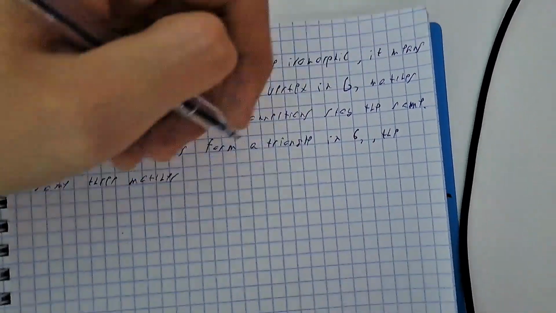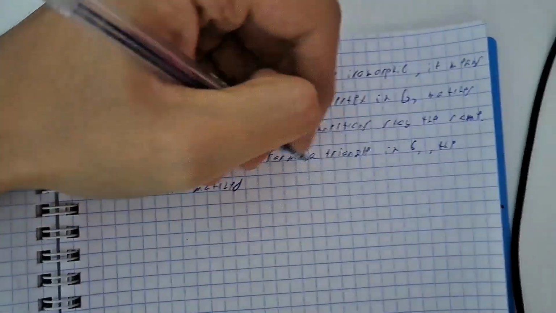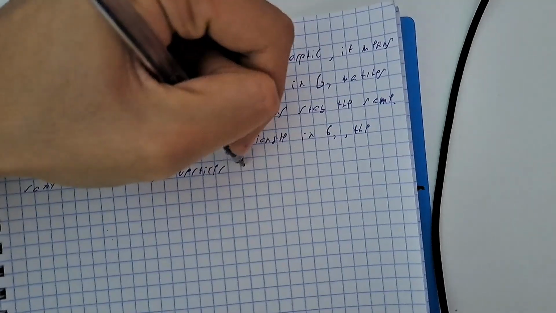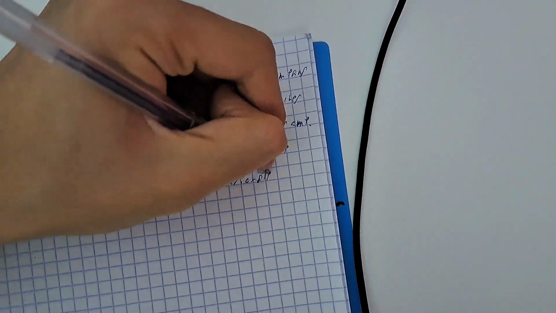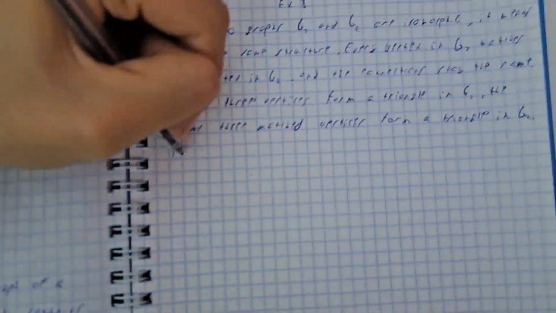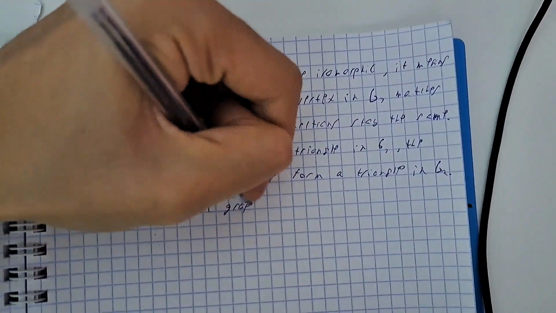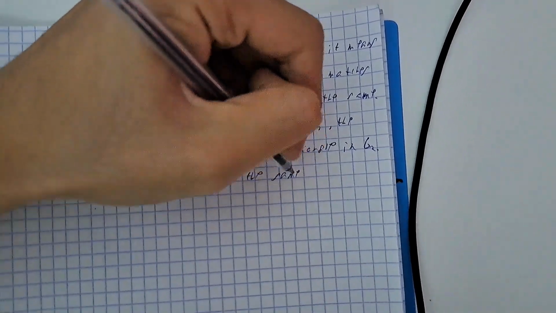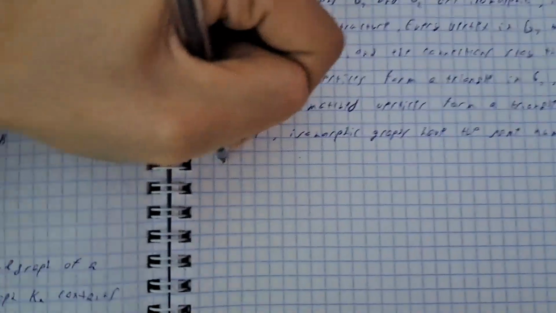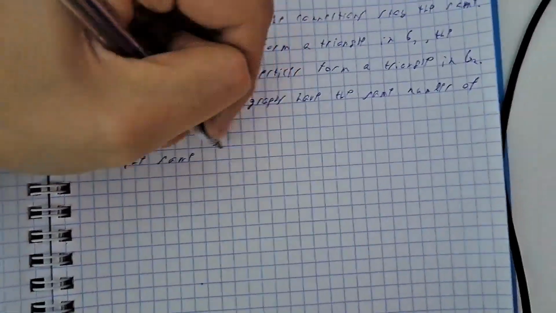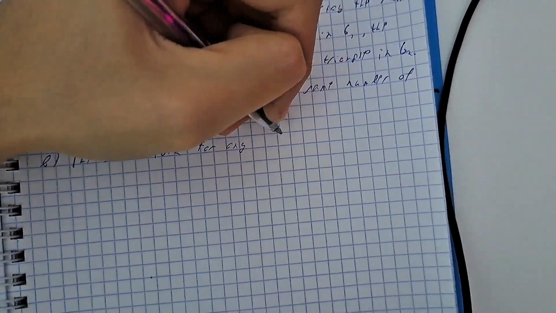In task B, we should prove that for any n greater than or equal to 4, two isomorphic graphs must contain the same number of n-cycles. The same idea works for any cycle with n greater than or equal to 4. If G1 has a cycle with n vertices, then G2 also has a cycle with the same n vertices connected in the same way.